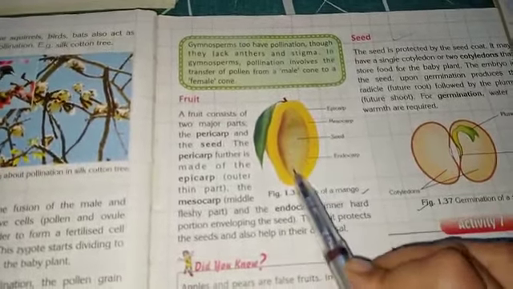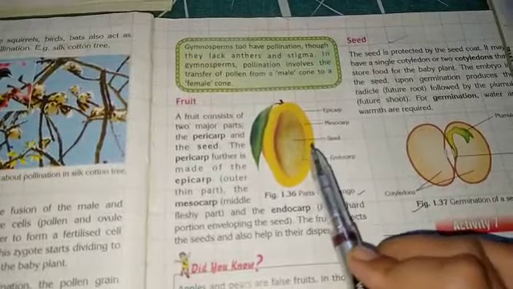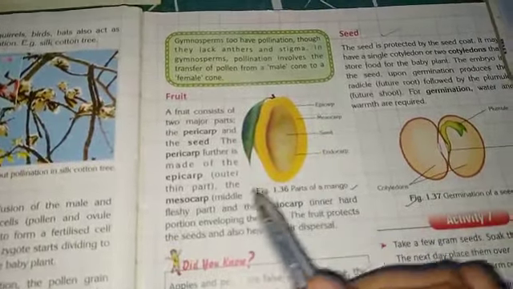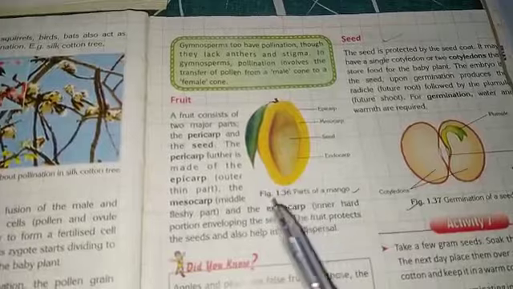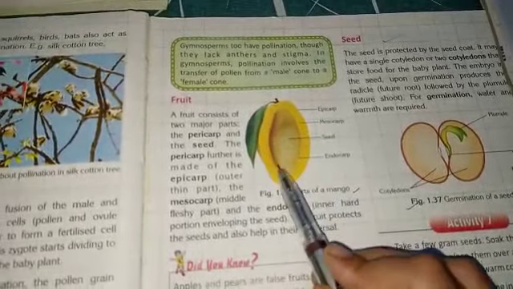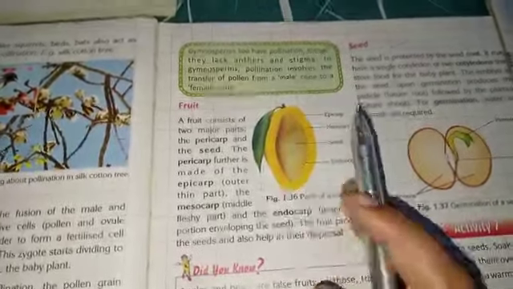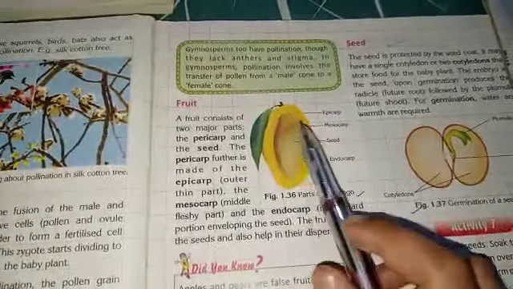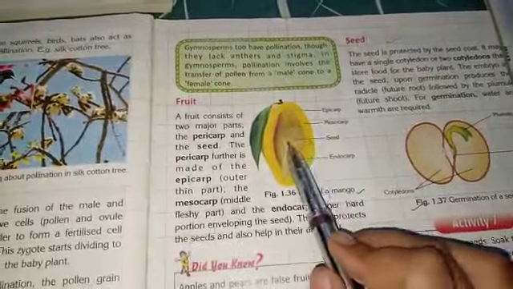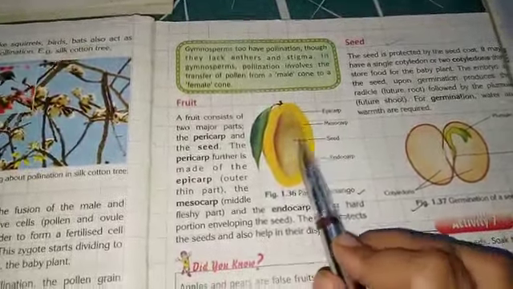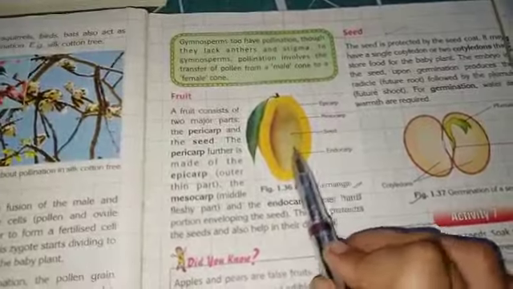No beta, it is endocarp. Inside this endocarp the seed is present. It is the inner hard portion enveloping the seed. If you get time, you can eat a mango, cut this hard stony endocarp, and inside it you will observe the seed.